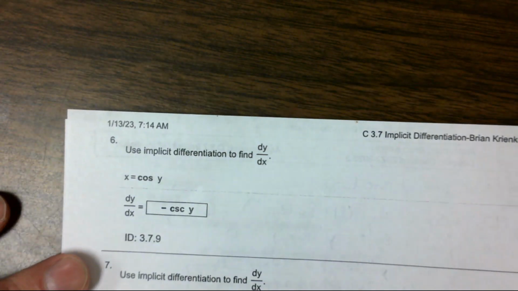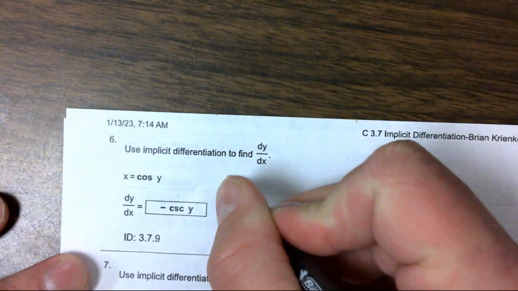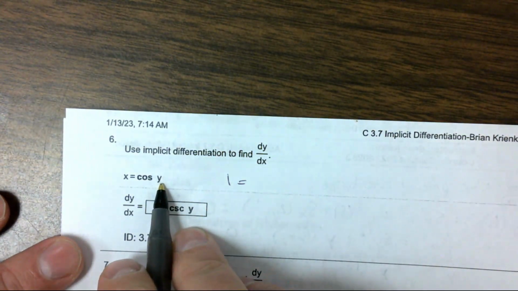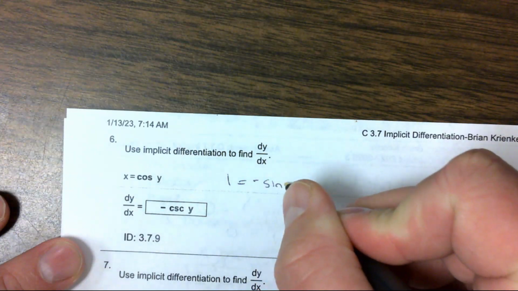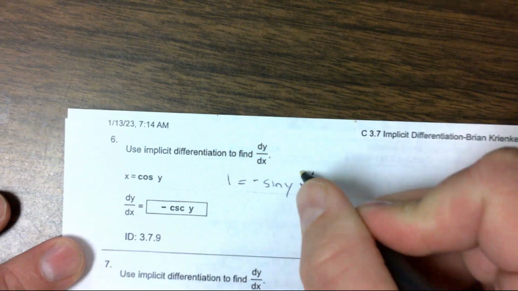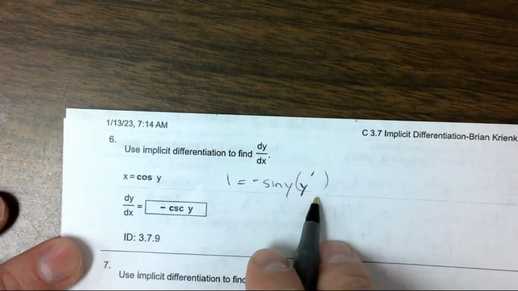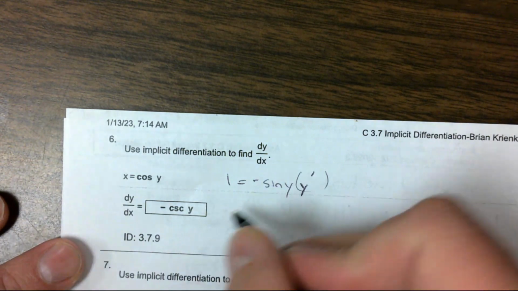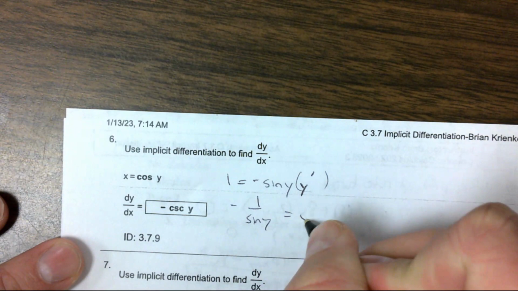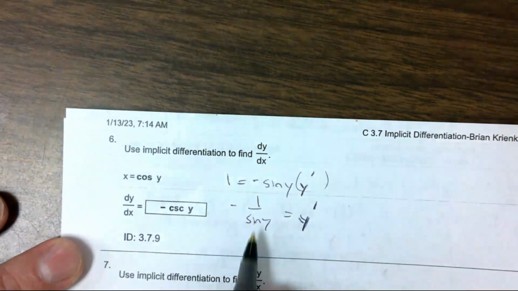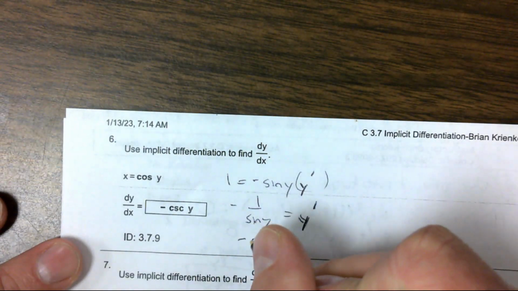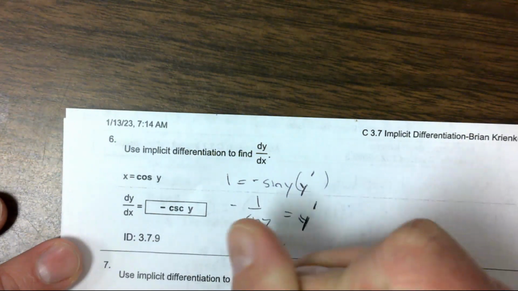So we're taking our derivative of x, which is 1, and your derivative of cosine y would be negative sine y, and then you have to put the y prime. Now keep the y prime where it is and divide. So you have negative 1 over sine y equals y prime. And 1 over sine is the same as cosecant. So this is negative cosecant y. So that matches.